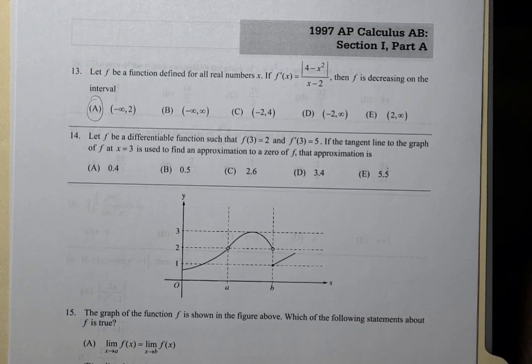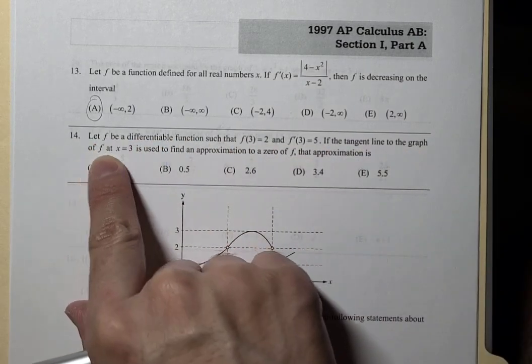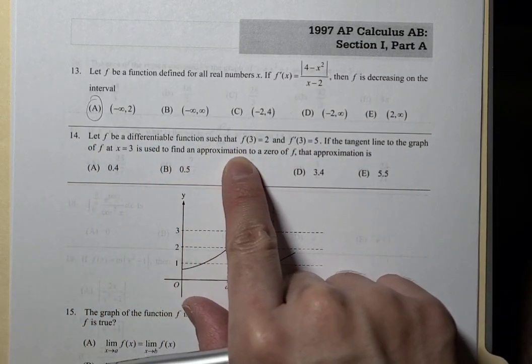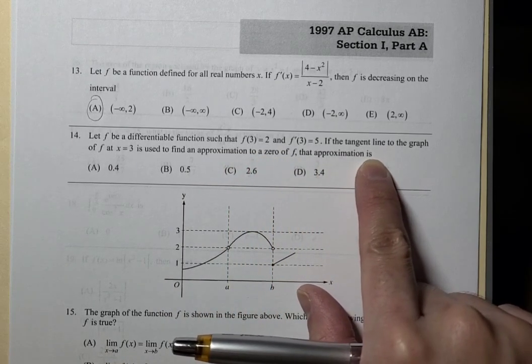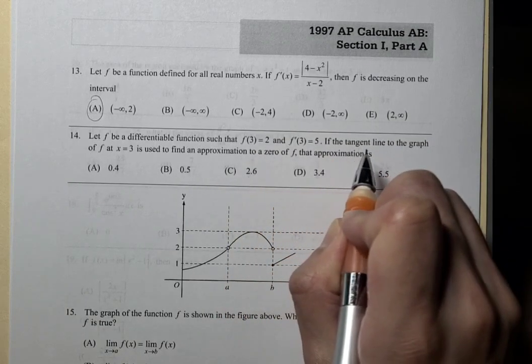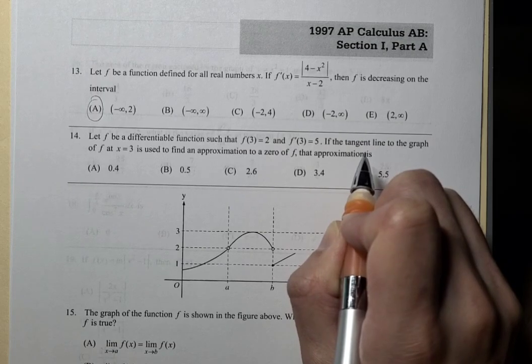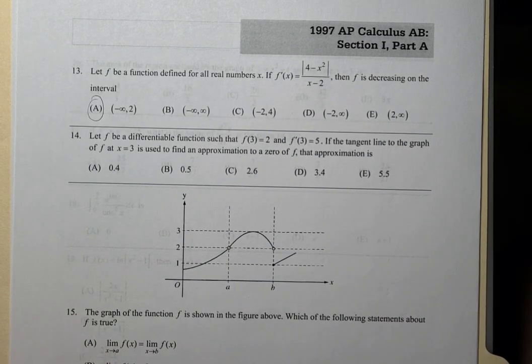Let f be a differentiable function such that f of 3 is 2 and f prime of 3 is 5. If the tangent line to the graph of f at x equals 3 is used to find an approximation to a zero of f, the approximation is what? Okay, so we're just going to use this tangent line that we're going to find and see where it crosses the x-axis. As simple as that, okay? Linear approximation, okay? So I also did this beforehand.